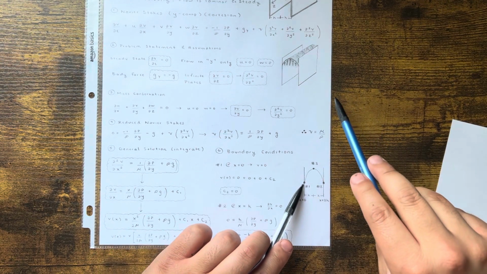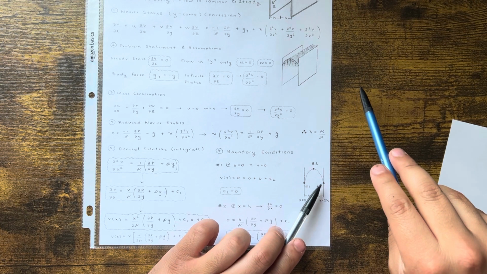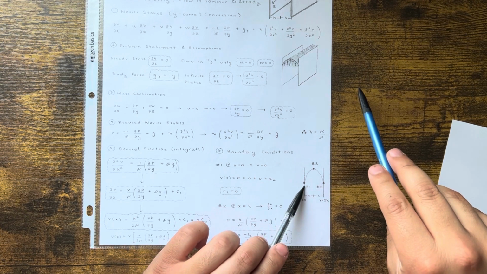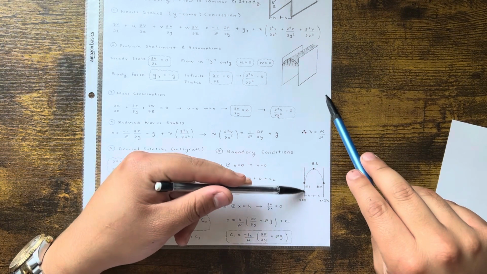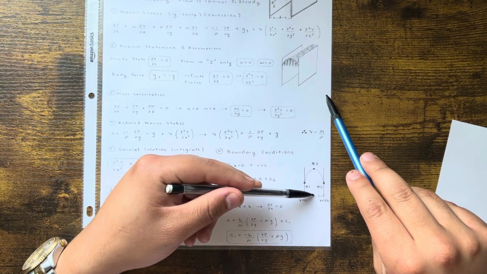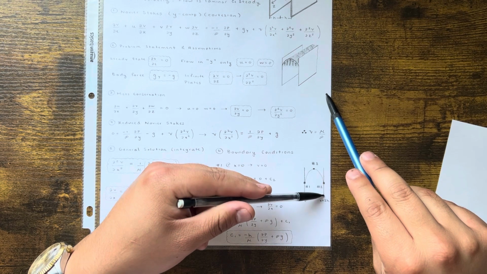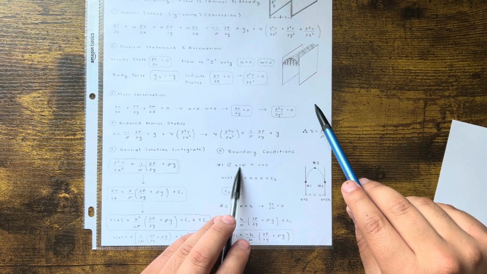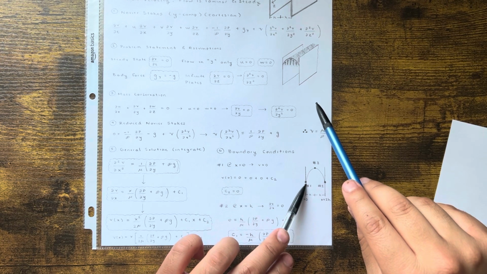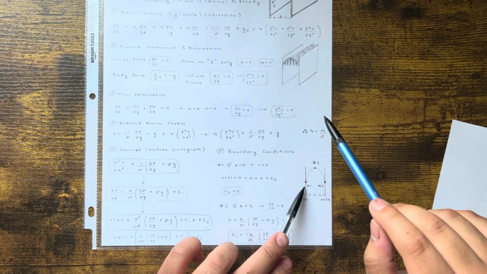So look, I know here velocity 0 and here velocity 0. So what I could do is boundary condition number 1, which is what I did here. At x equals 0, right? This is x equals 0. This is x is equal to h, right at the center. And then x is equal to 2h, okay? I know at x equals 0, right here, my velocity is 0, okay?